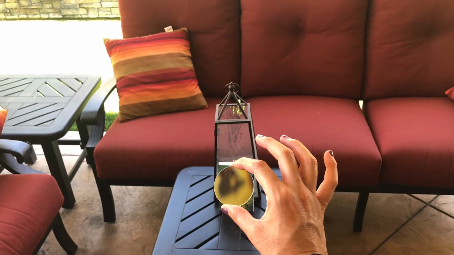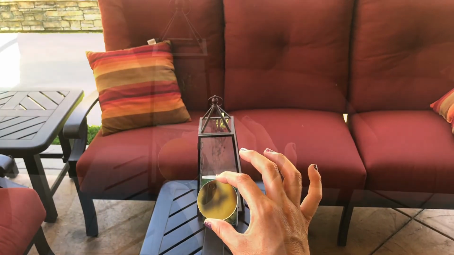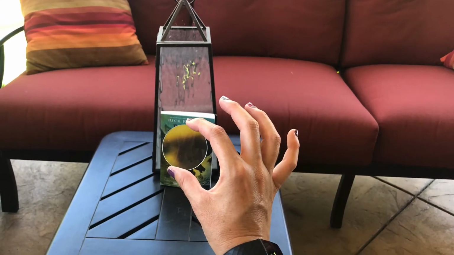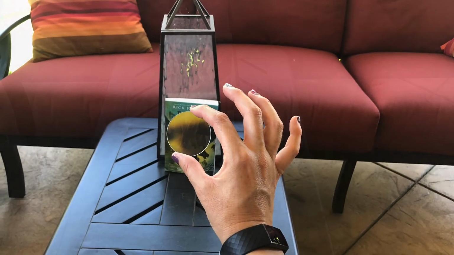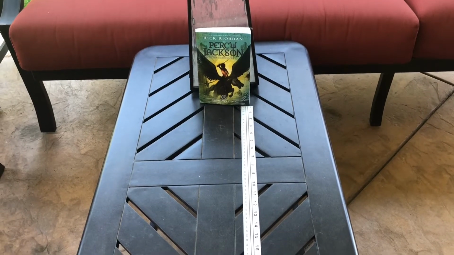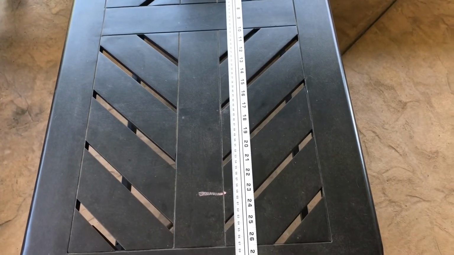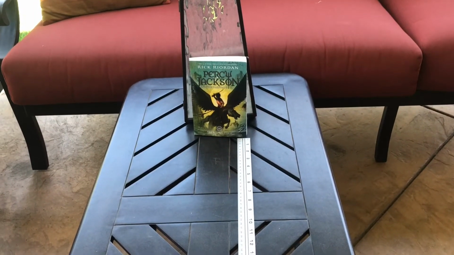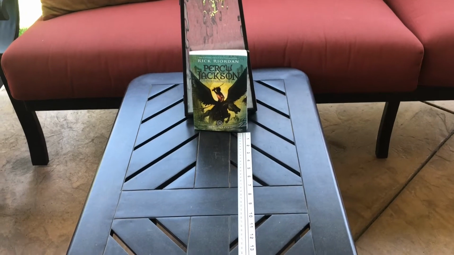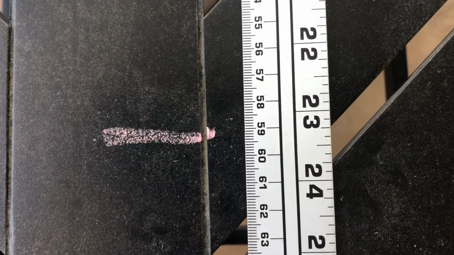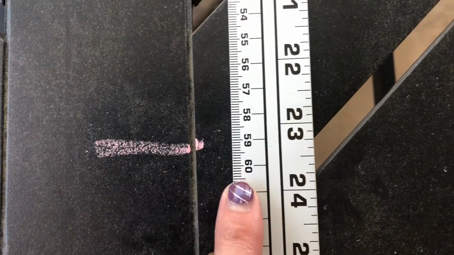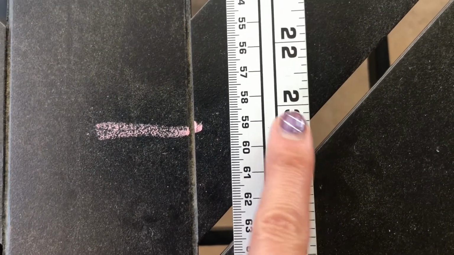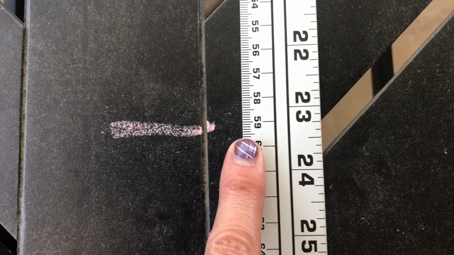So here is a still picture of the inverted image right before it flips. And here it is right afterwards, so I'm going to set this down and measure. So I know this isn't perfect, but I put a line on the spot approximately where the image of my Percy Jackson book went from being inverted or upside down to being right side up. And as we look in here, about how many centimeters is that? It's about 59 centimeters. Remember, here's our centimeters and here's our inches. We don't want standard measurement, we want centimeters. So let's go ahead and write that in our book.